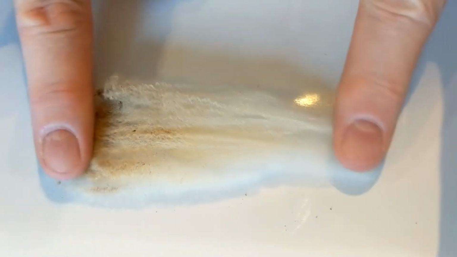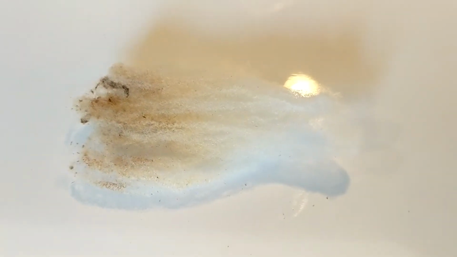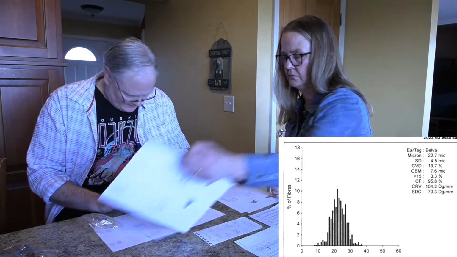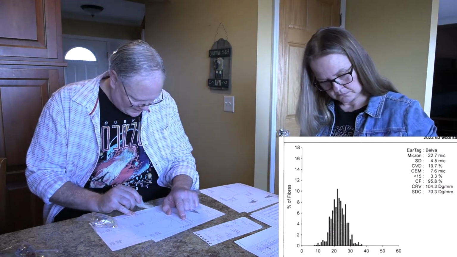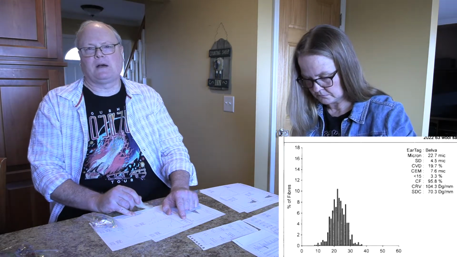So let's look at the numbers. Her micron was 22.7. CV of less than 20, 19.7. CEM 7.6. Let's see, comfort factor 95.8. CRV of 104, which is better than 100.